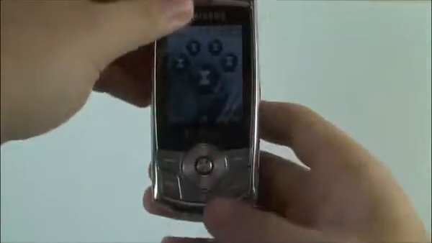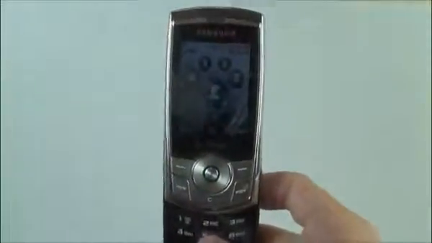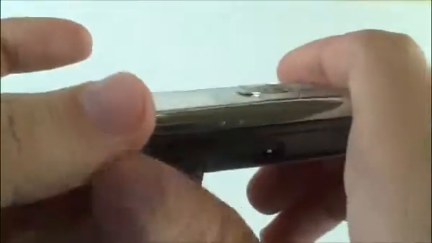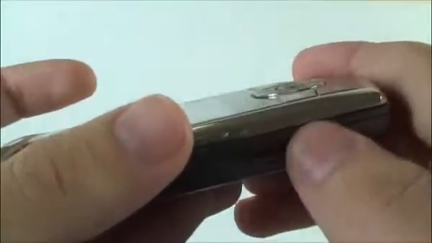And the T659 is a sliding feature phone, and it's going to be available for the T-Mobile network. And we'll start off with the T659 with a quick tour of its hardware. And on the left here, you have your volume rocker and also a micro SD card slot, which will give you extra space for pictures and music.